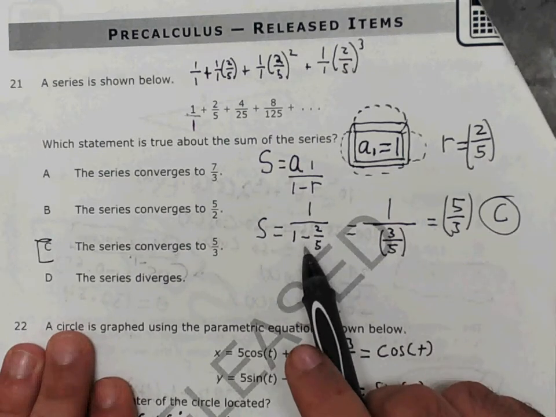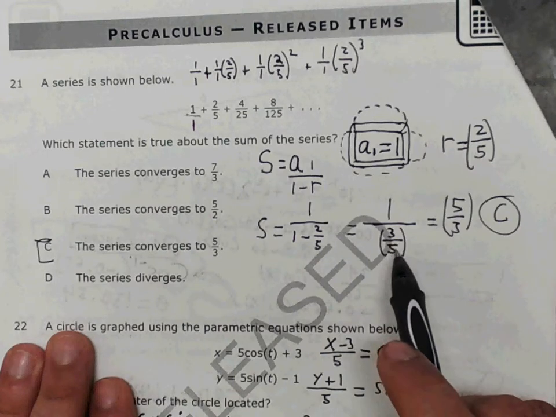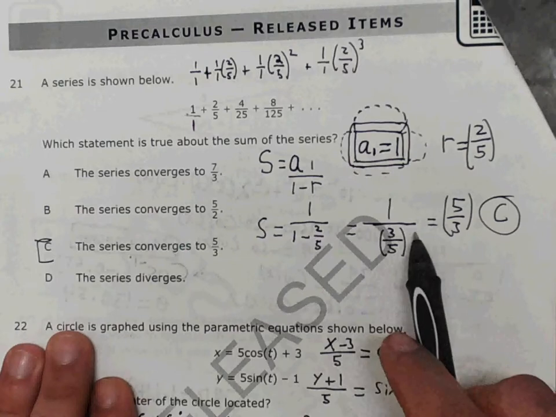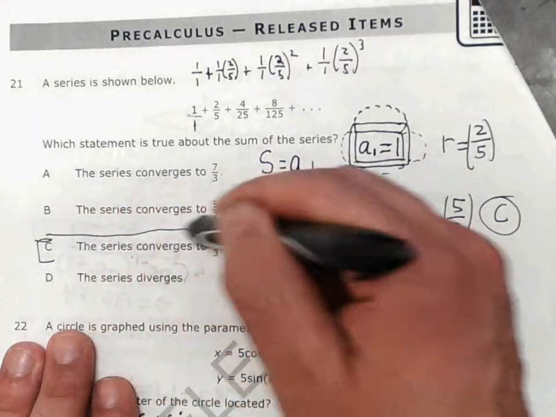1 minus 2/5 is 3/5. So s is equal to 1 over 3/5. 1 over 3/5 is going to flip the numerator and denominator of our denominator fraction. So s is equal to 5/3. That's option choice C.